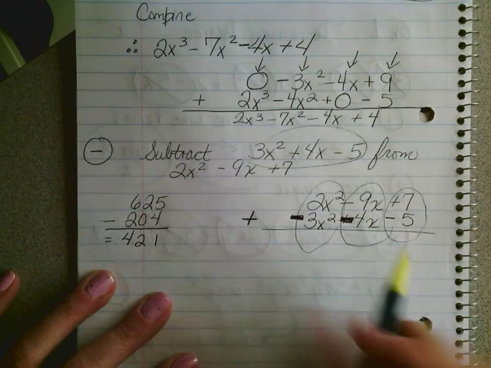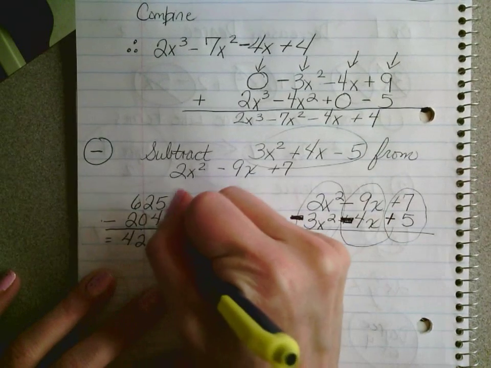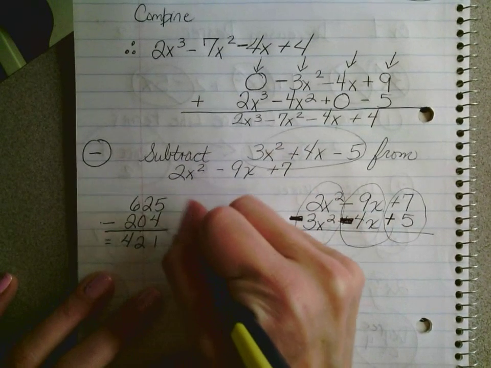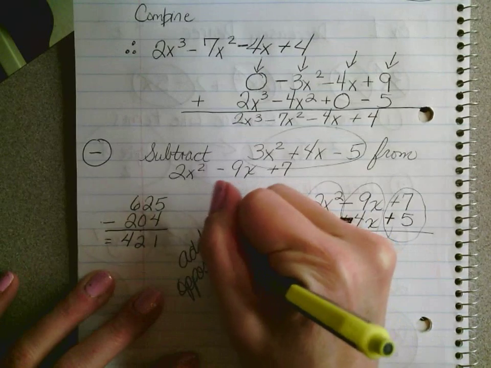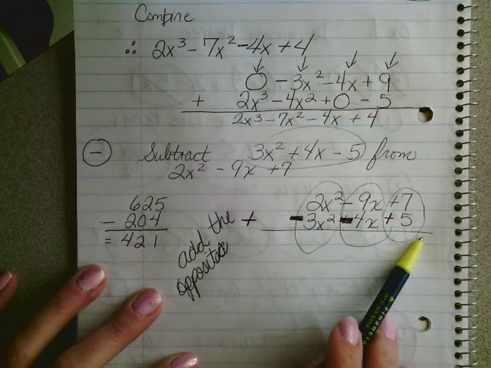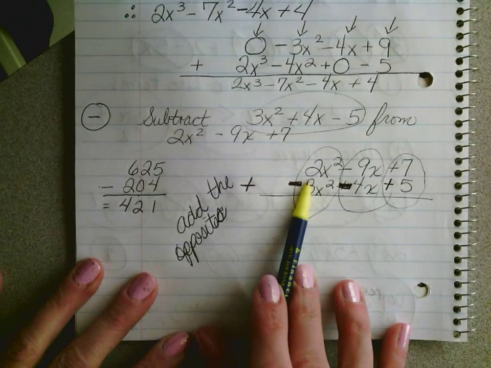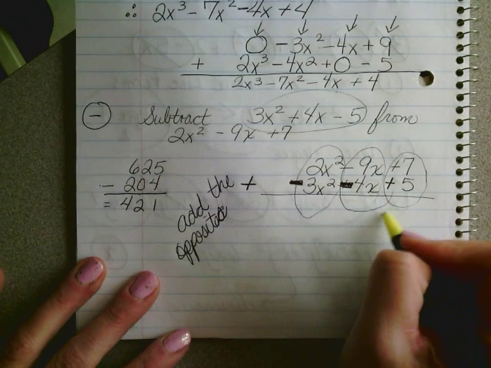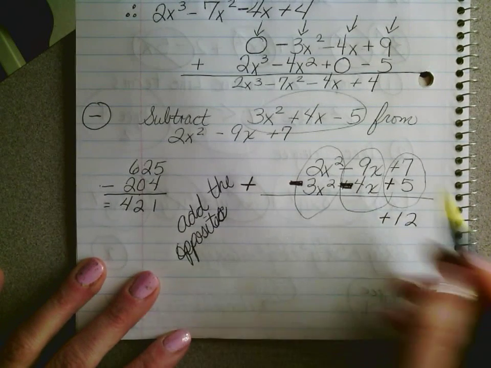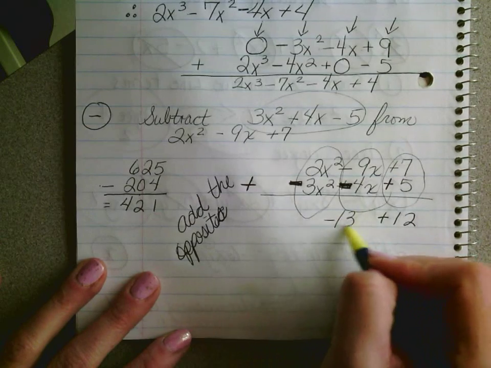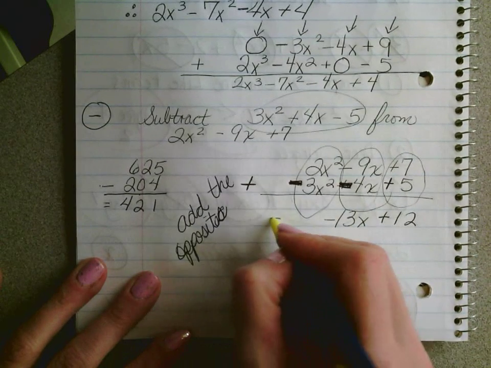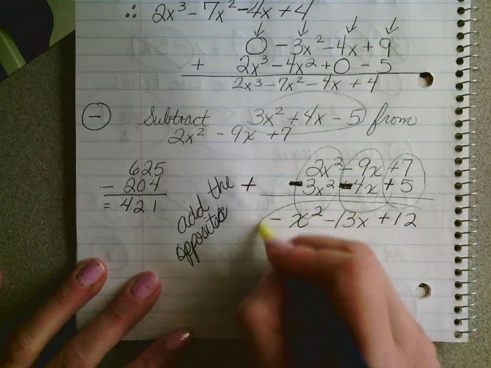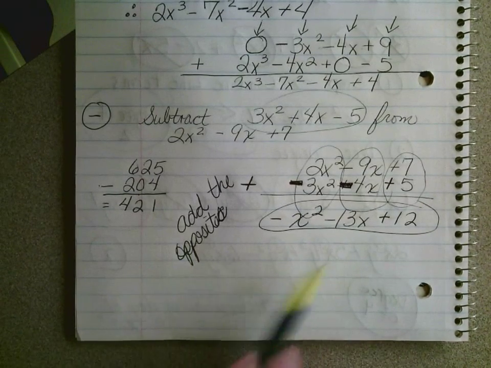That one was negative, now it's positive. That's one way that I've found people find great success. But you have to flip every single one, otherwise you're only going to get the first term right. If I add the opposite of everything, I have a positive 12, I have a negative 13x, and a negative x squared, right? That's correct. Adding the opposite.